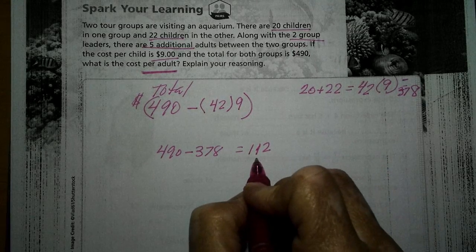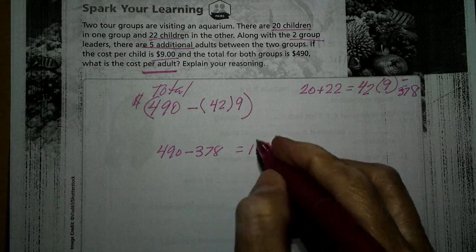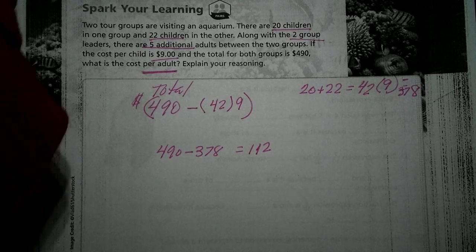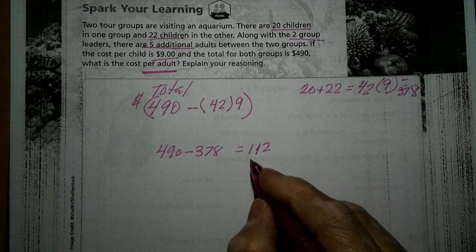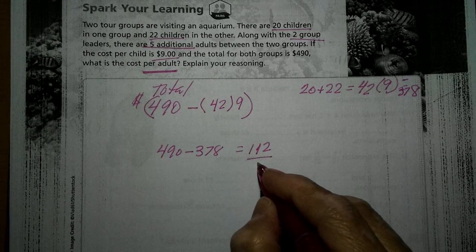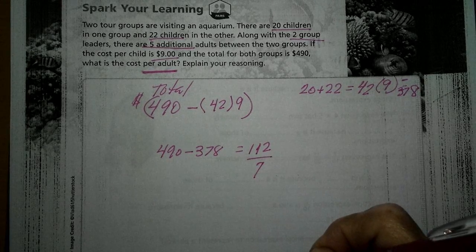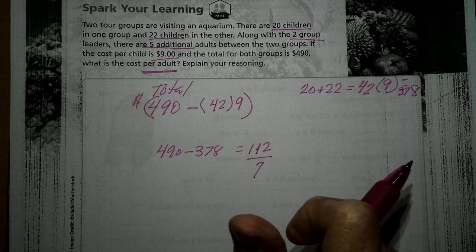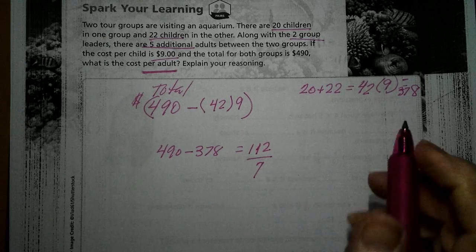Yes. So if we know there's $112 left over and we have 7 adults, how do I figure out what that unit rate is? Don't we divide to find unit rate? Yes.